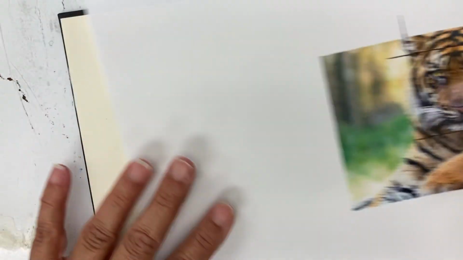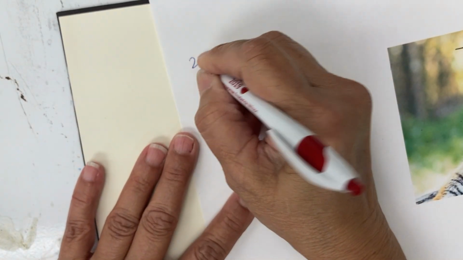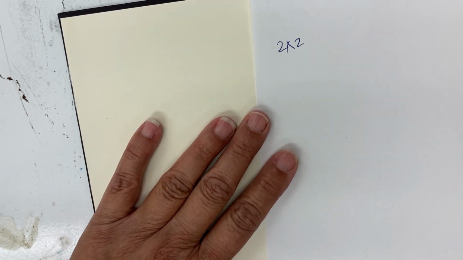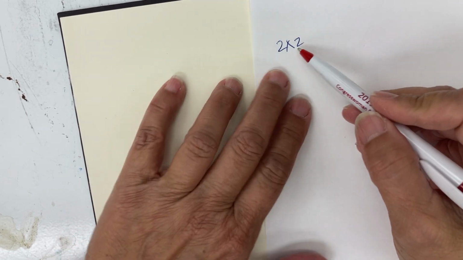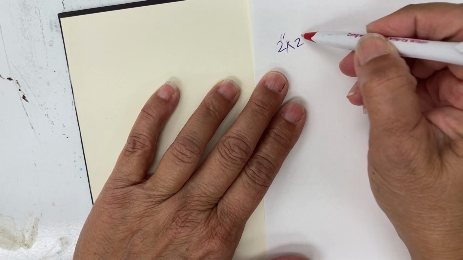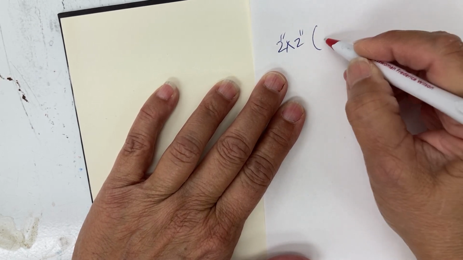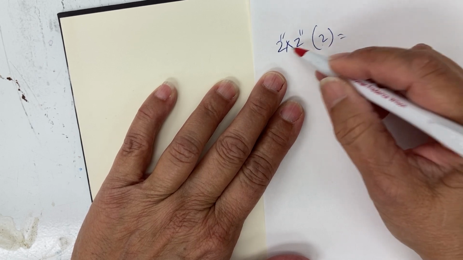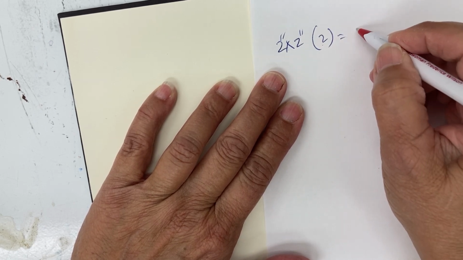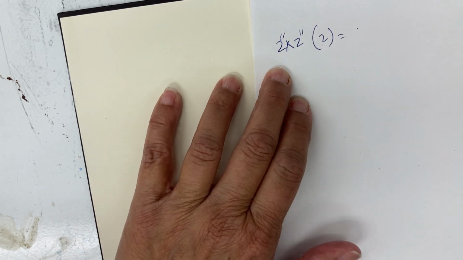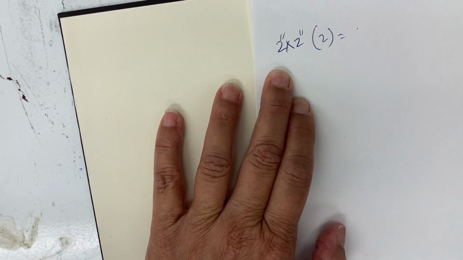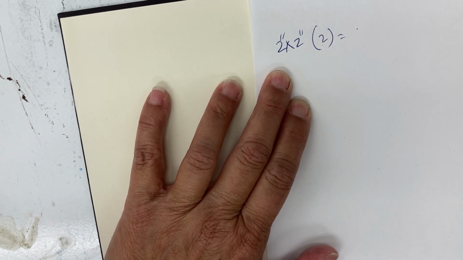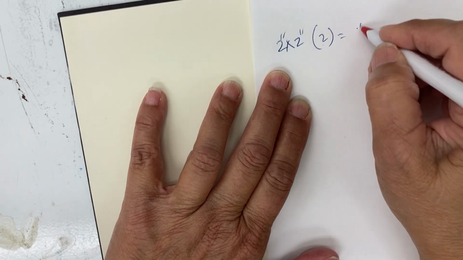So now let's talk about the math real quick. I know it sounds weird talking about math and art. All right, so with the math, you're starting off with a 2x2 image. Now, if I made that 2x2 image 2 times bigger, 2 times 2 is what? Come on, this is simple math. 2 times 2 is what? 4. 4, perfect. So it would be 4 by 4.